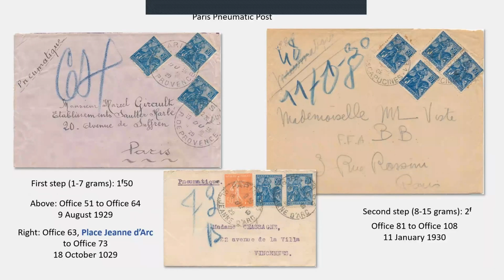Some examples of Paret pneumatic post. The basic first step was £1.50, so again 3 stamps go on it. The bottom again is the basic rate, 3 stamps, marred by having a 50 centime Solar on it instead of a 50 centime Joan of Arc stamp, but that is more than compensated for by the fact that the stamps are cancelled by the Place Jeanne d'Arc post office. And on the right hand side, something which you don't see that often, is a second step pneumatic post, which is 2 francs, hence the 4 values.